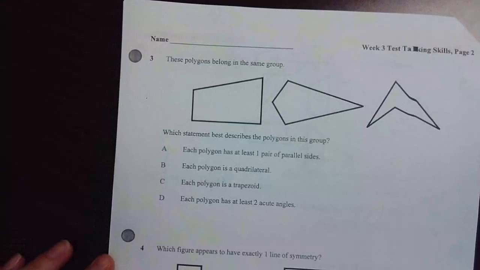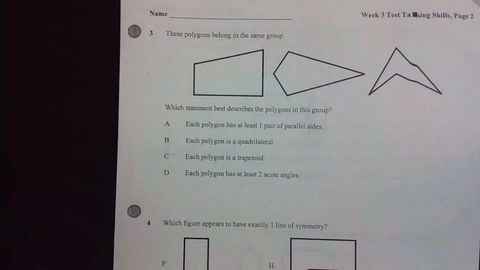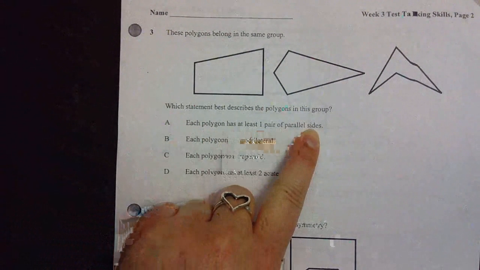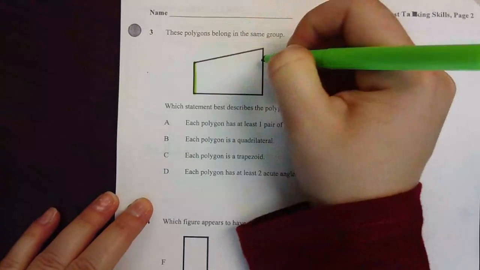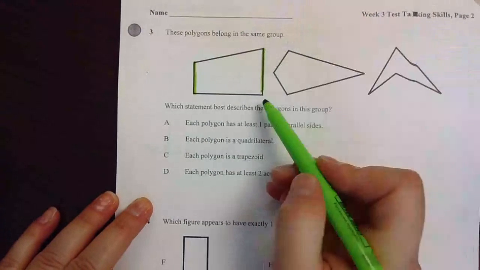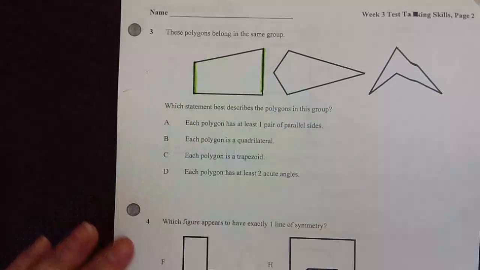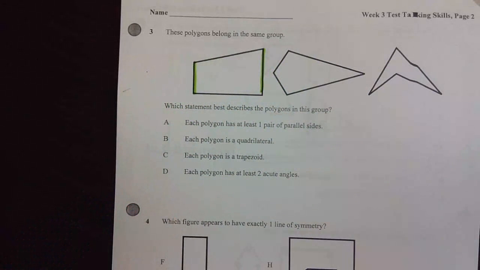These polygons belong in the same group. Which statement best describes the polygons in this group? Each polygon has at least one pair of parallel sides. Let's take a look. I know that this one is parallel to this one, but this one is not because this one's tilted down, so it eventually runs into this bottom one. But it does have one pair of parallel sides.